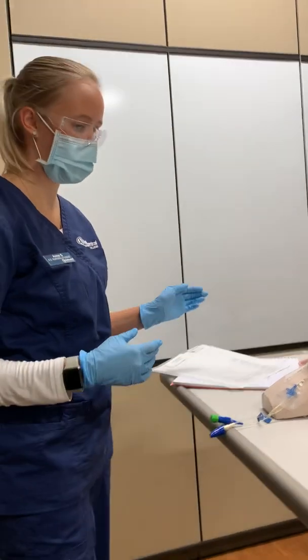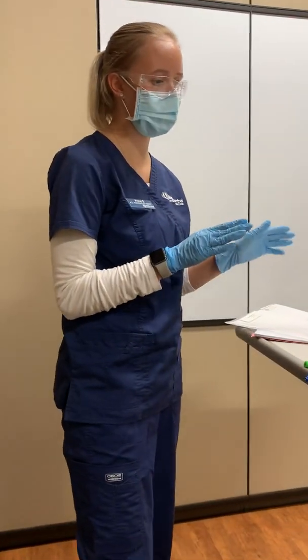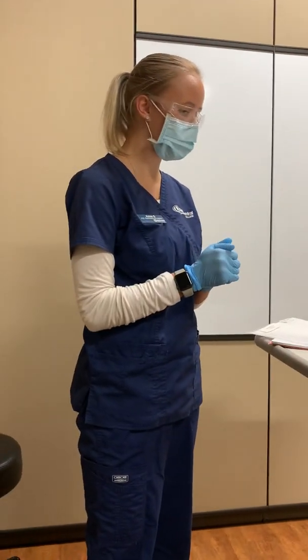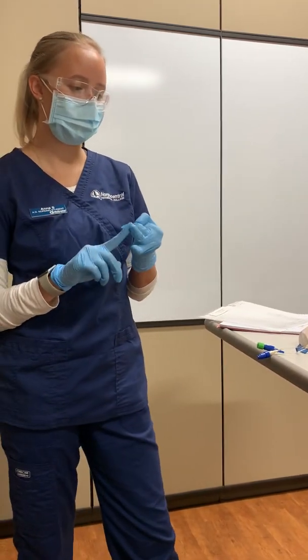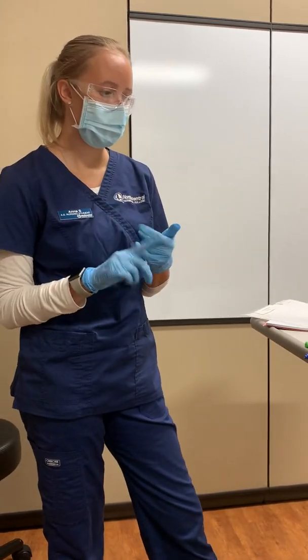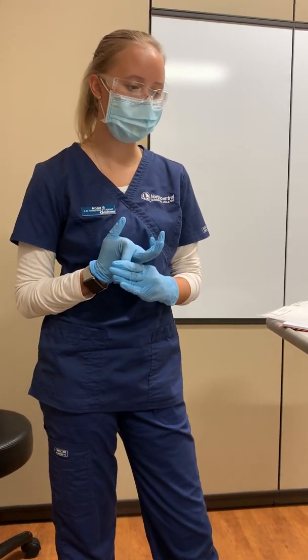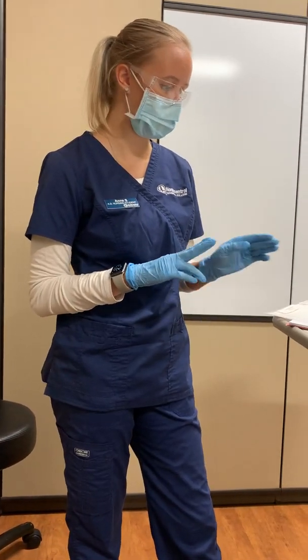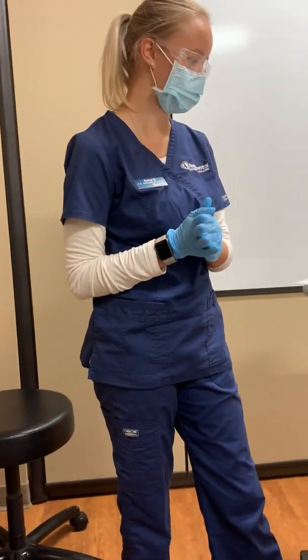And then I would clean up all my supplies, take off my gloves, wash my hands, and make sure that she's comfortable and safe, with the bed in the lowest position. So I'd raise her up and she has her call light. Afterwards, I would document the date, time, what I gave her, why I gave it to her, how much normal saline I used for the flush, and where I gave it, so in her central line.